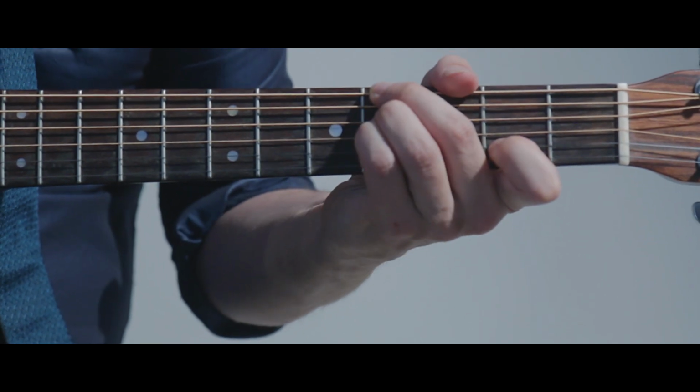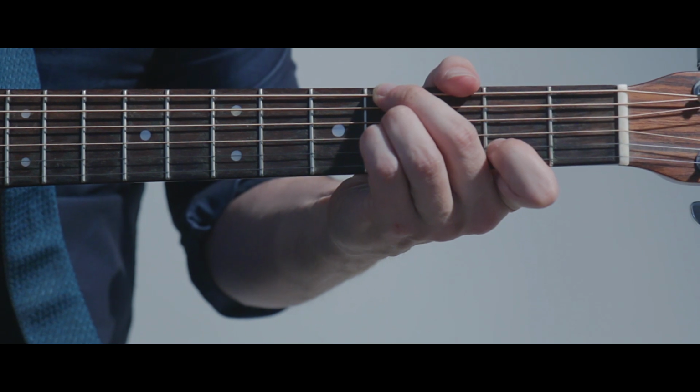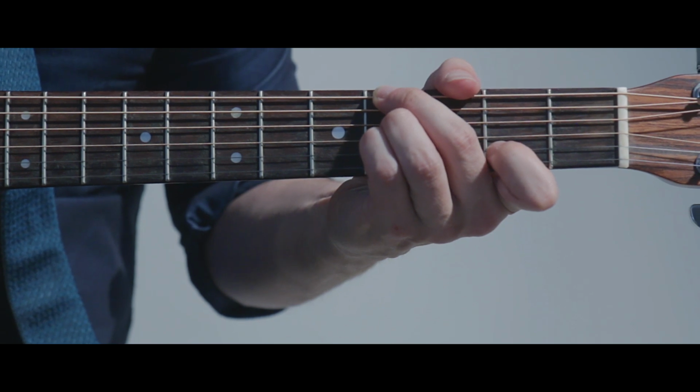And again you see it starts with a bass note and the rhythm is implied with the upper register of the chord.